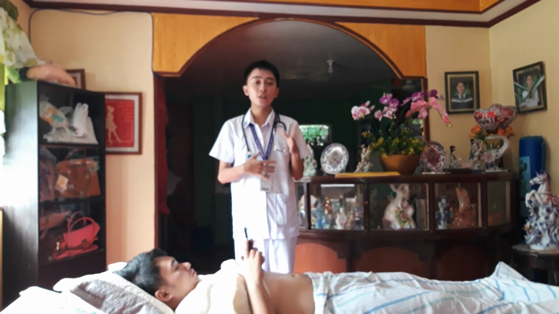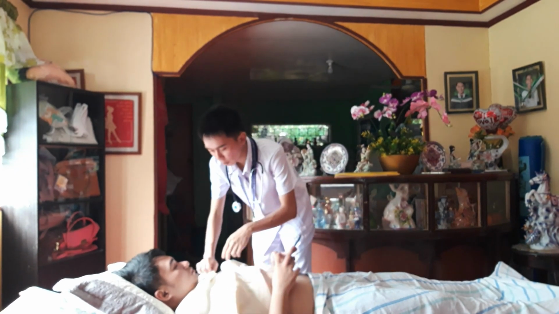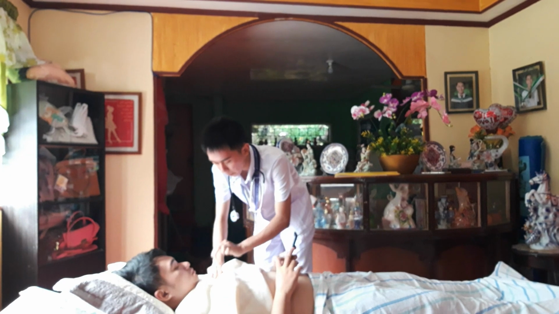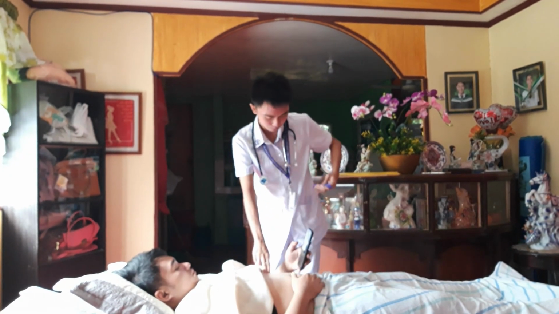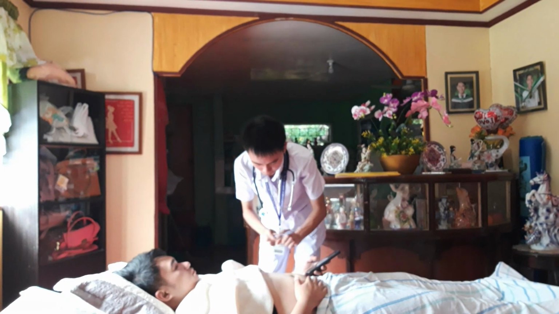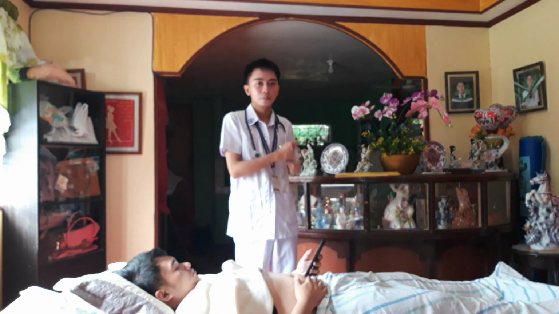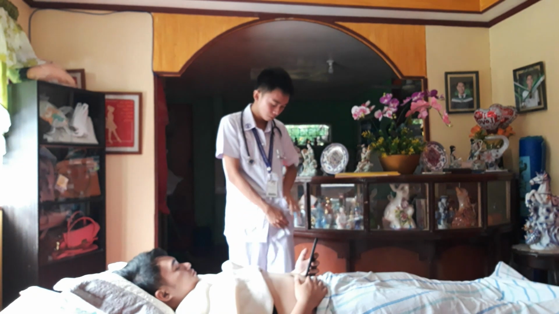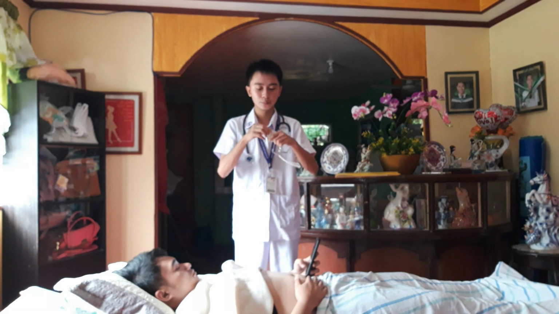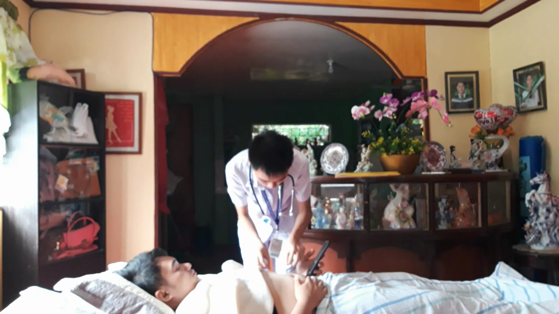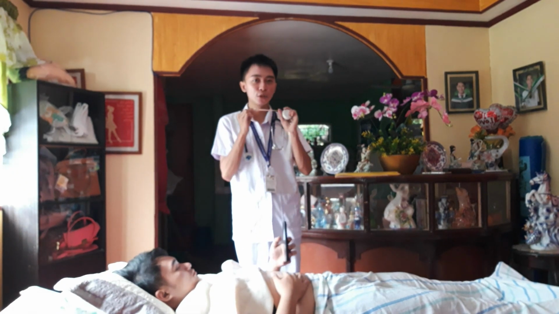Repeat the percussion of the liver at the mid-sternal line and measure the liver span. And it measures 9 centimeters.